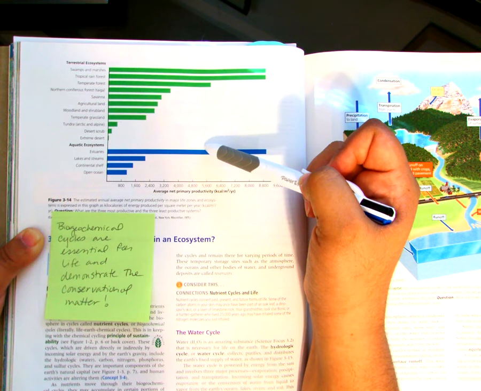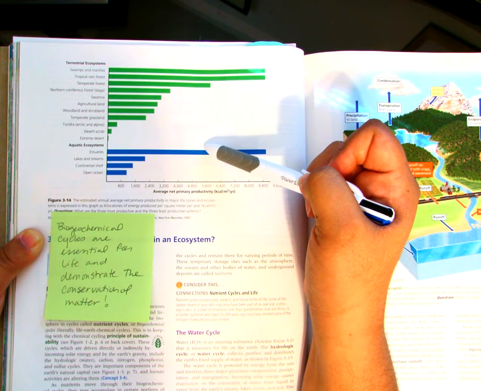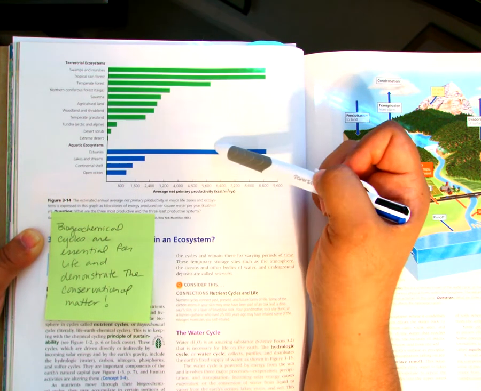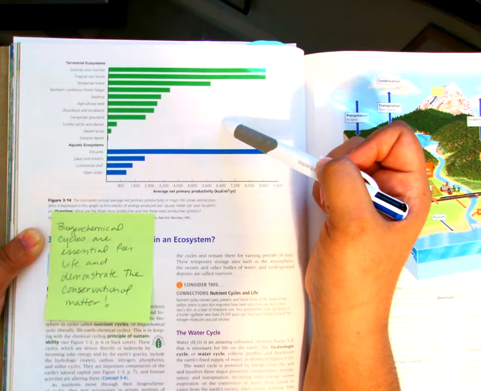And remember, what's the product of photosynthesis? Oxygen. What's needed for photosynthesis to occur? Carbon dioxide. So when we lose these areas, we have less CO2 being pulled out of the atmosphere and less oxygen being produced.